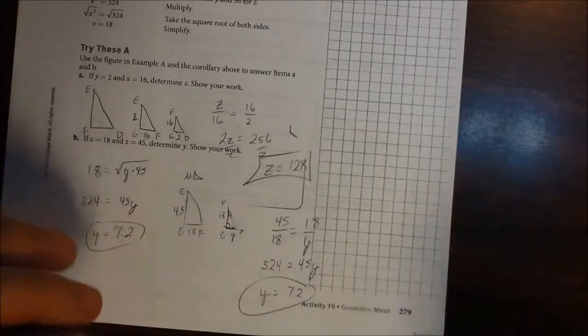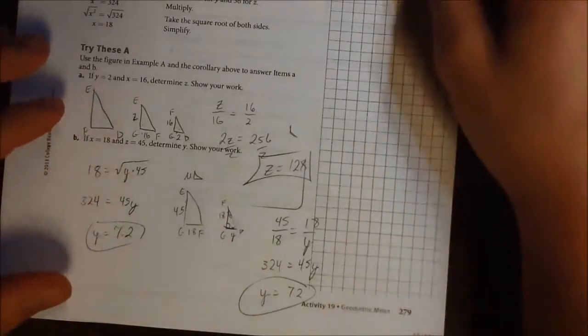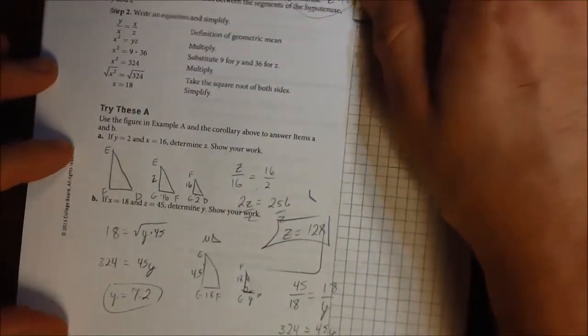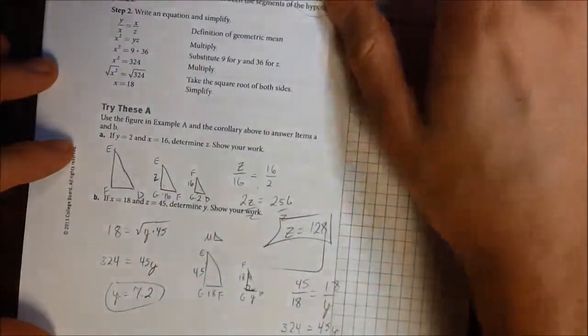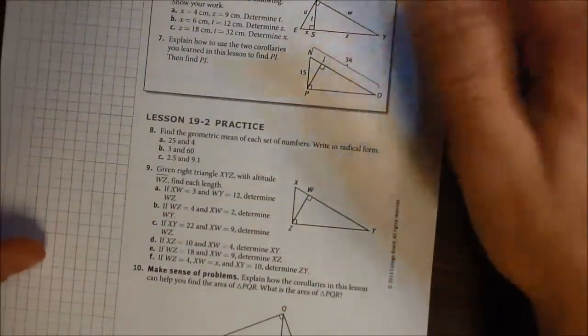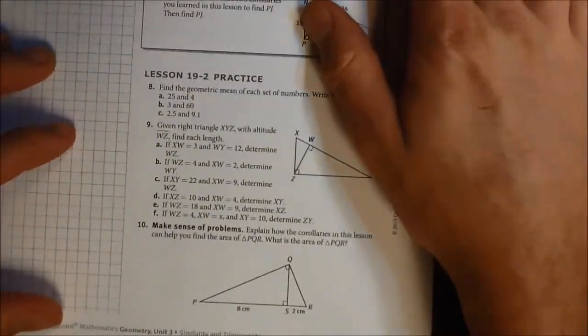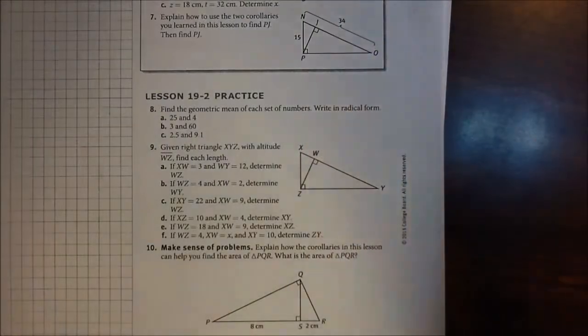So you choose which way you want to solve these. Either use the corollaries or just keep using similar triangles. You're going to get the same answer both ways. In class, we will go over questions or concerns that you have on the homework, but it just boils down to setting up proportions of these similar triangles.